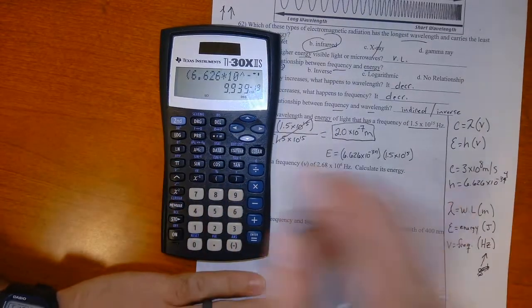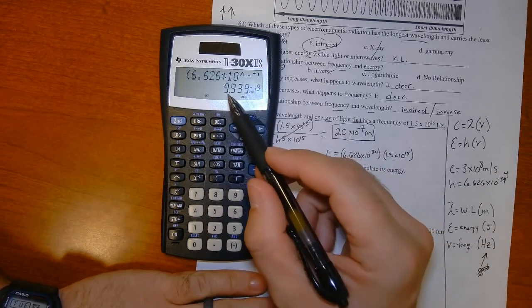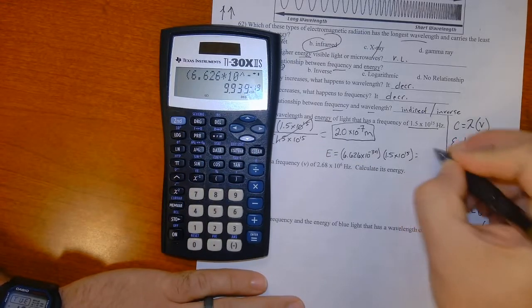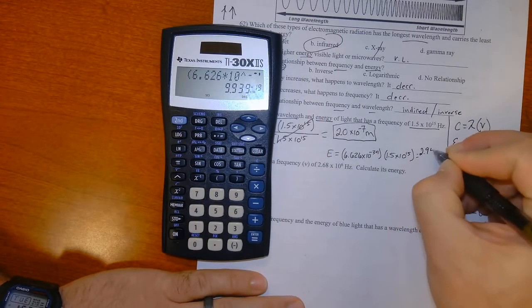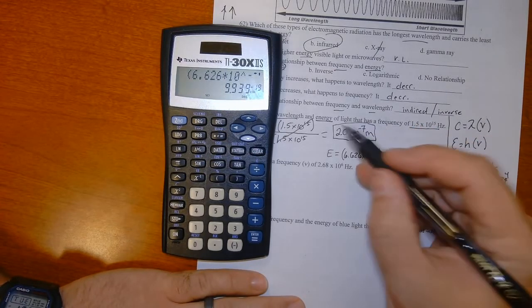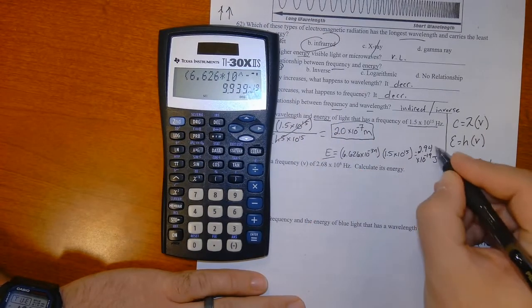Enter. And so I get this populated, but I need to have two sig figs, so it should be 2.94 times 10 to the negative 19th, right? And because we're looking for energy, this should be in joules.